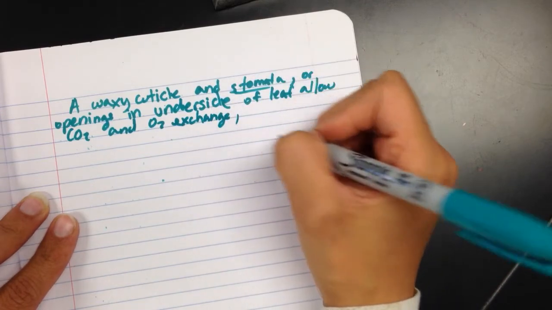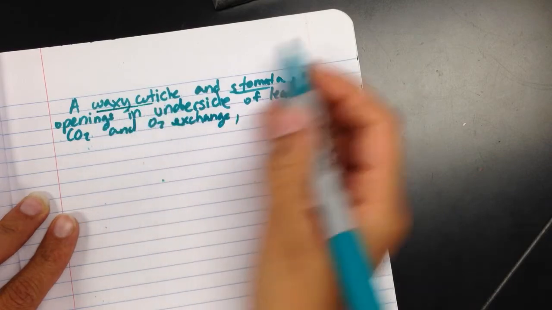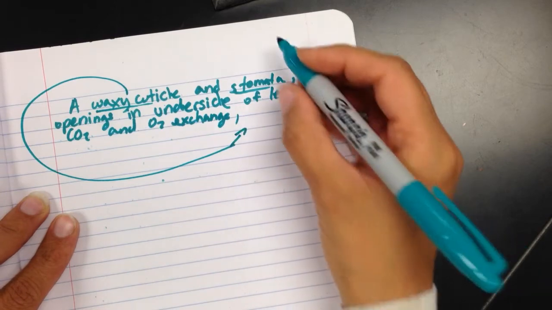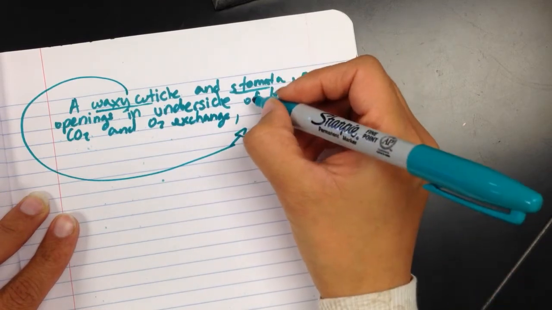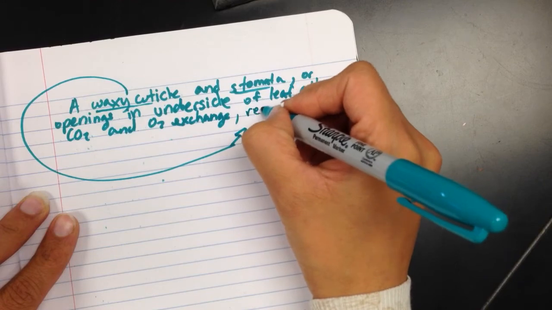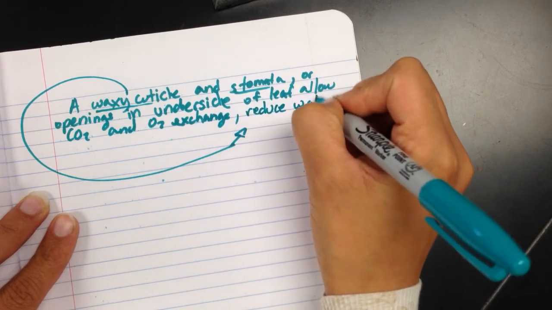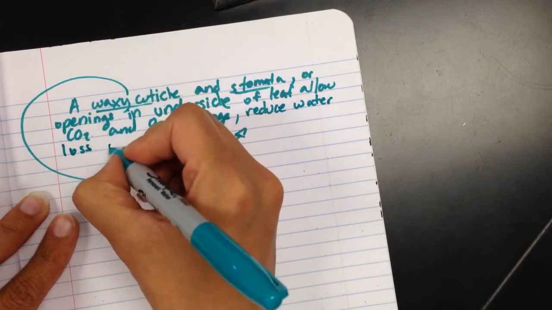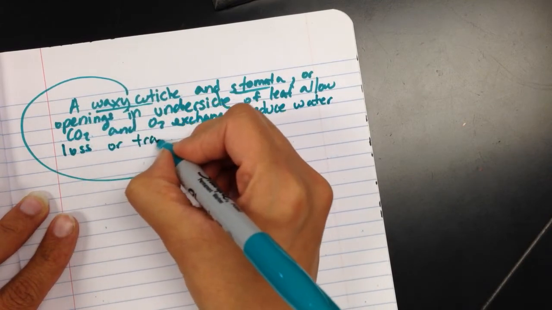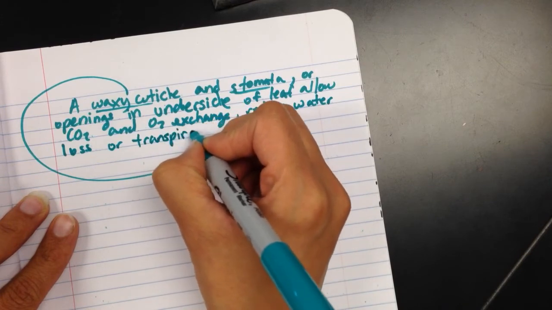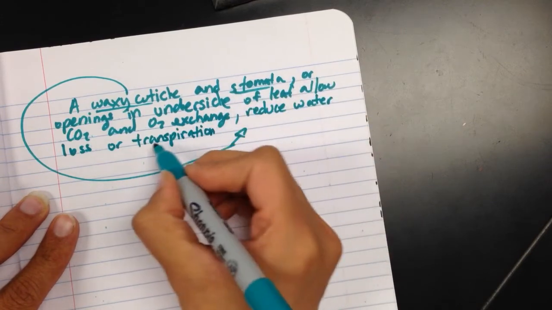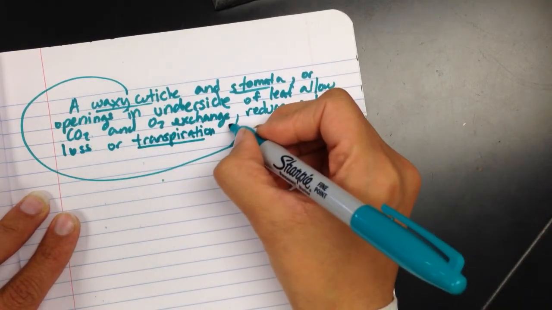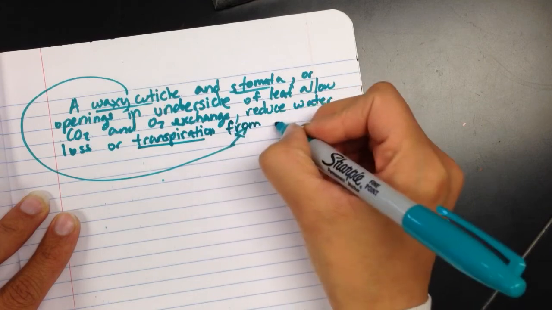And the leaf's waxy cuticle, I'm going to draw a little arrow, the waxy cuticle is responsible for reducing water loss, which happens through a process called transpiration. As the water moves out, this waxy cuticle helps save this. So it helps reduce water loss of transpiration from plant leaves.